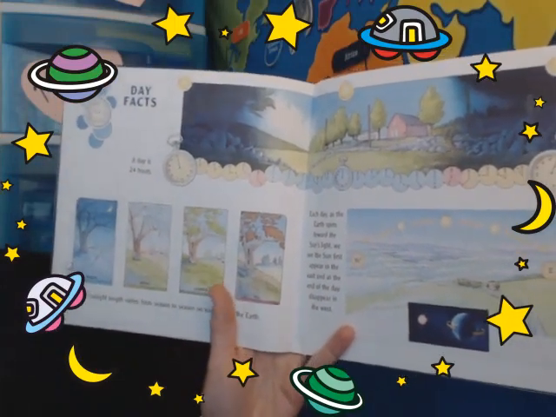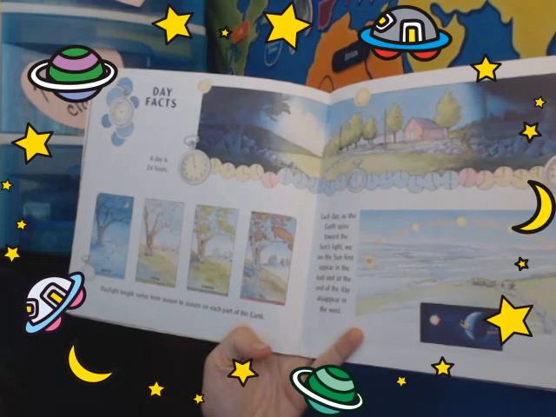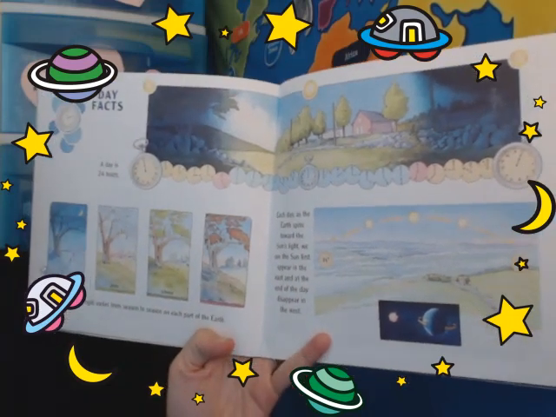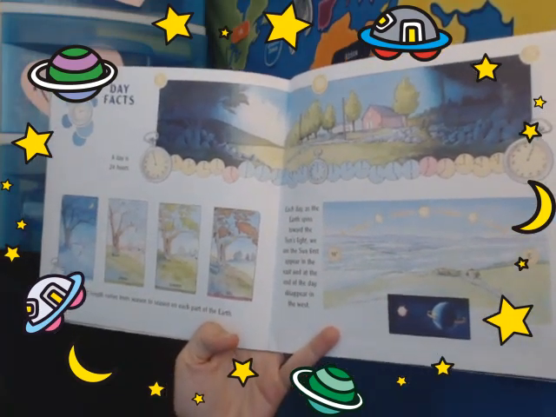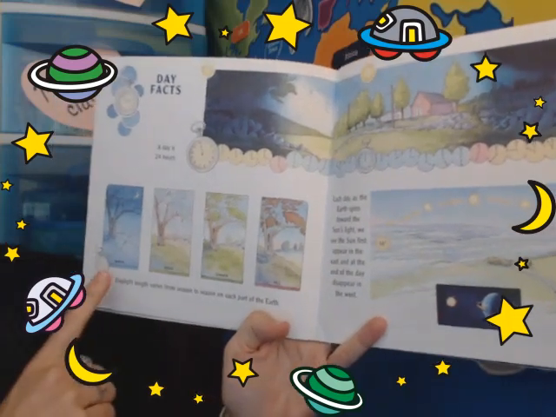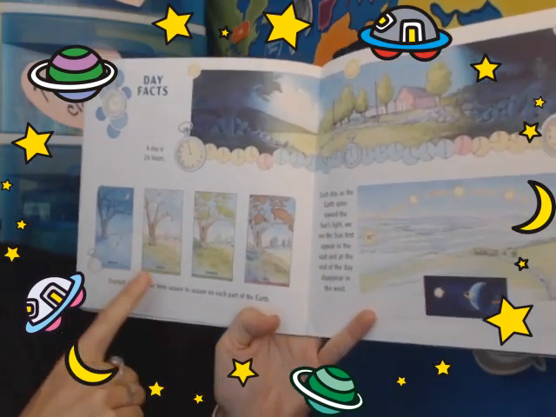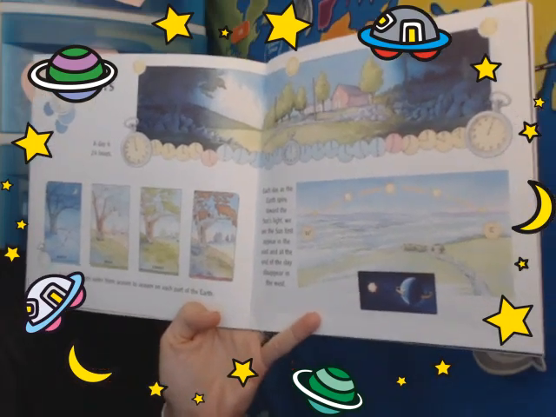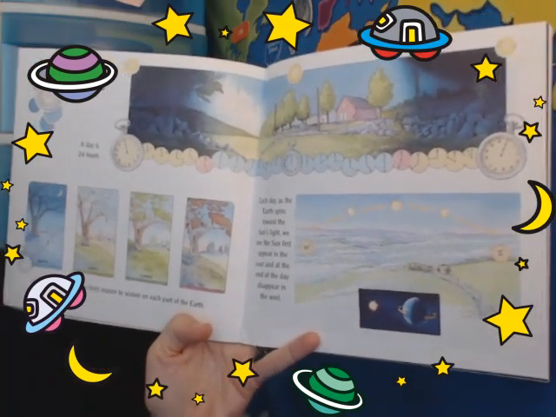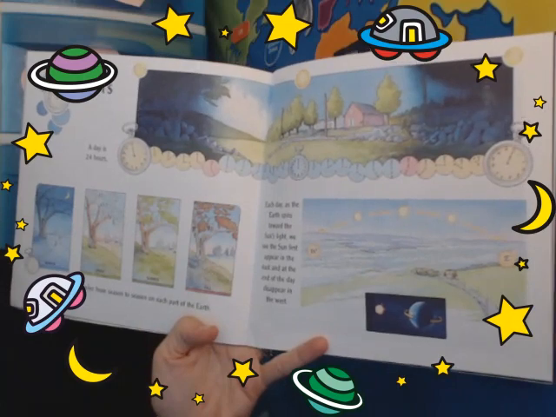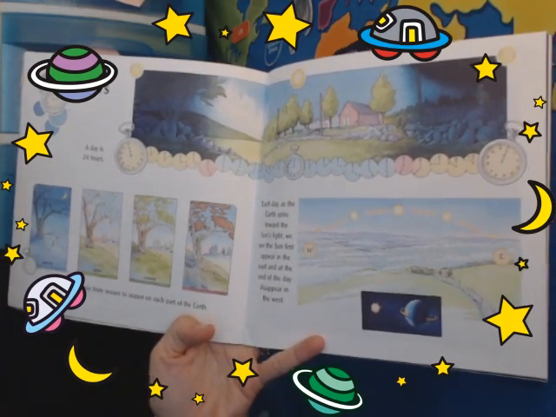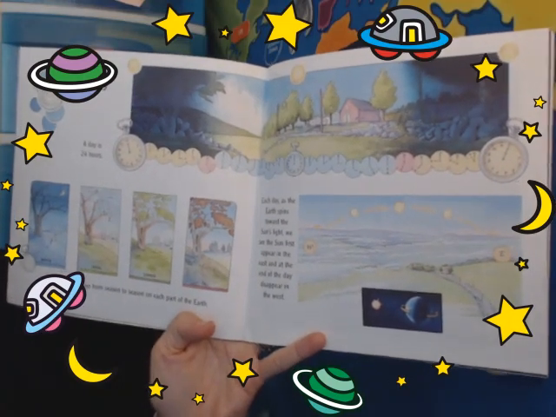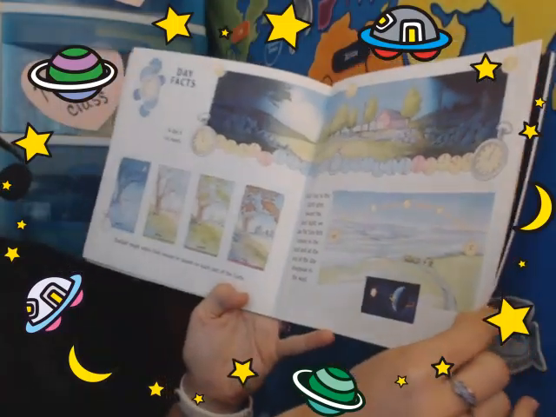Day facts. A day is 24 hours. Daylight length varies or changes from season to season on each part of the earth. And here are the 4 seasons: winter, spring, summer, fall. Each day, as the earth spins toward the sun's light, we see the sun first appear in the east and at the end of the day disappear in the west.